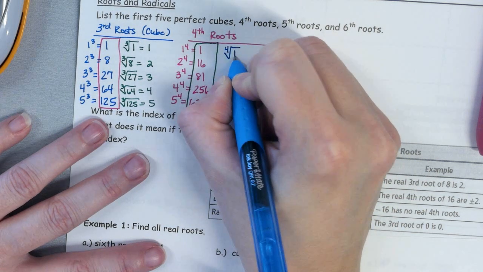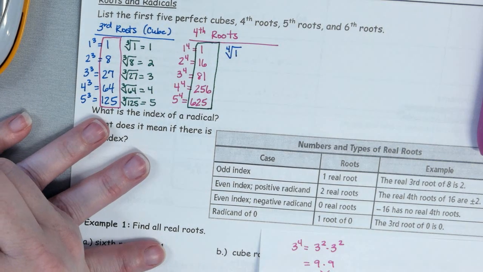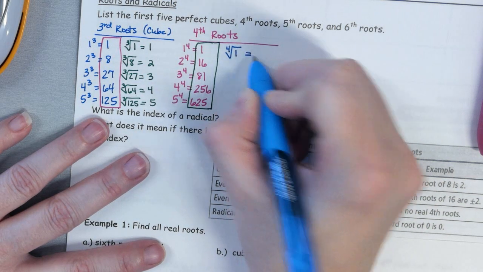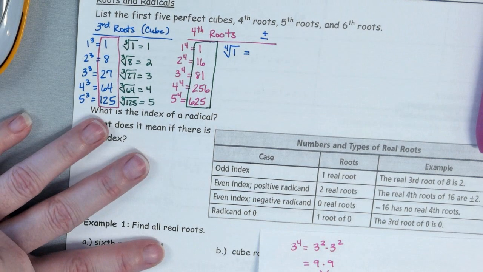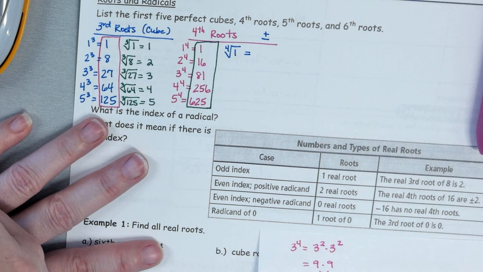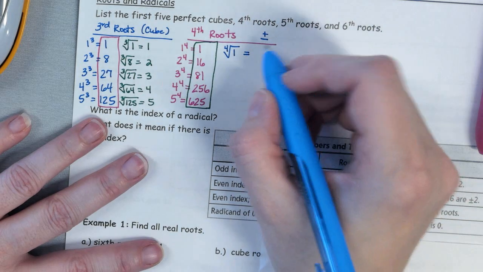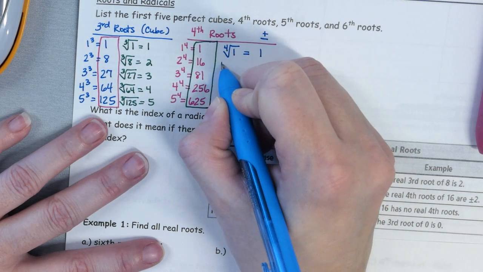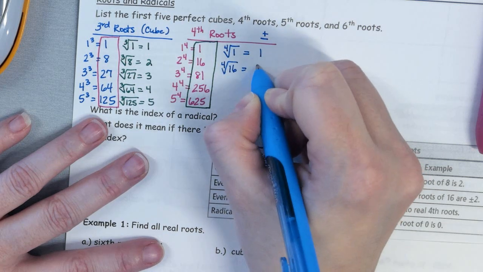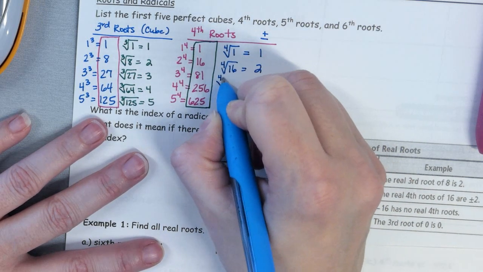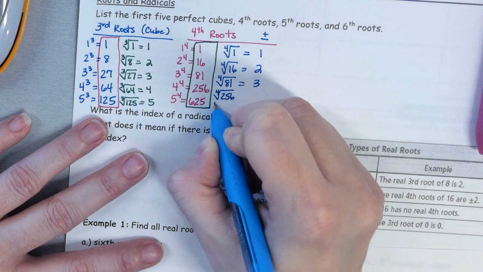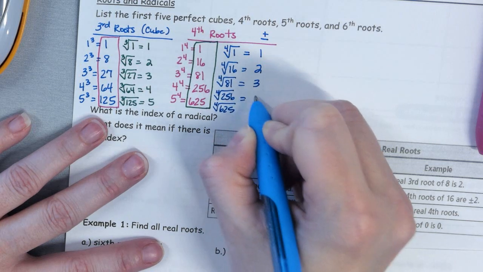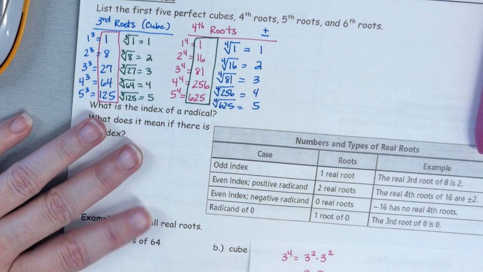Now, if you had the fourth root of 1, there's something special about the fourth roots, and that's that you could have a plus or minus, because anytime you take the square root, remember how you have to put the plus or minus? That happens with any type of even root. So this could be a plus or minus 1. The fourth root of 16 could be a plus or minus 2. Plus or minus 3. Plus or minus 4, plus or minus 5.